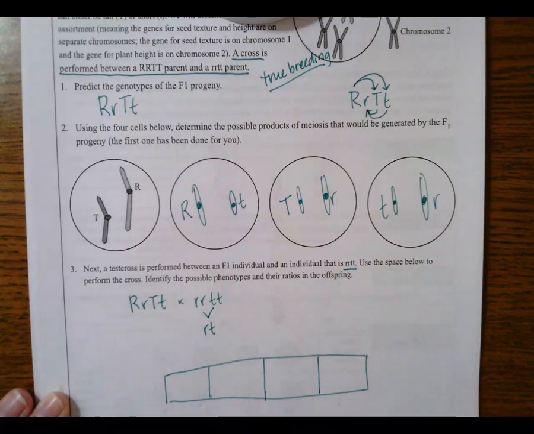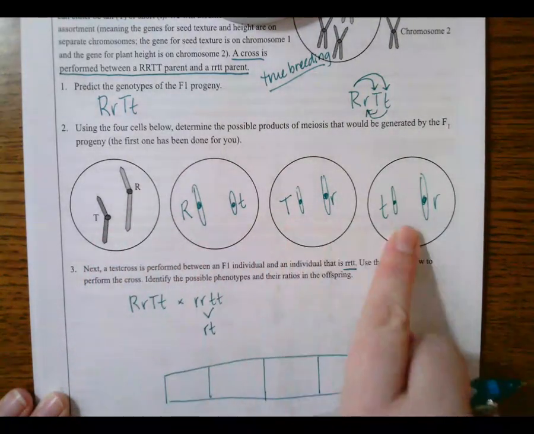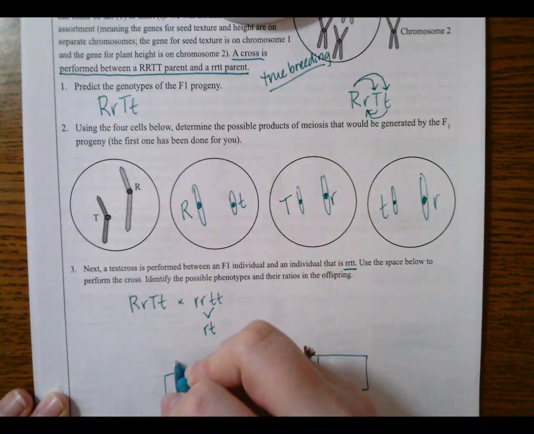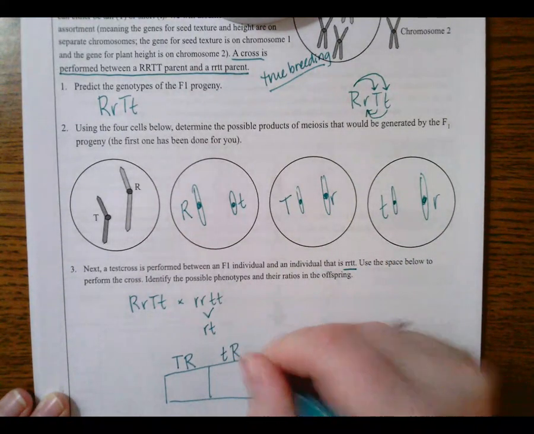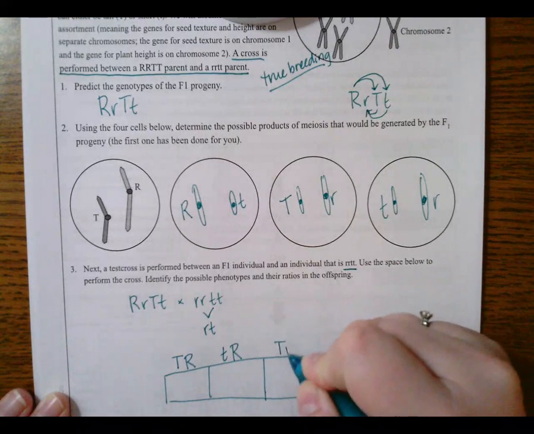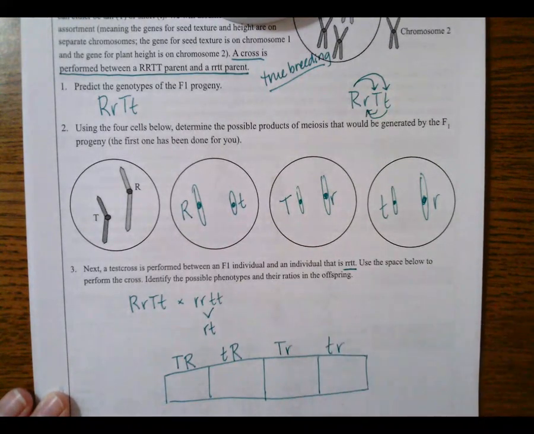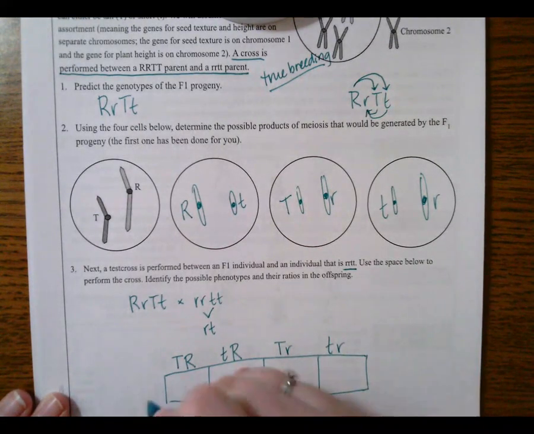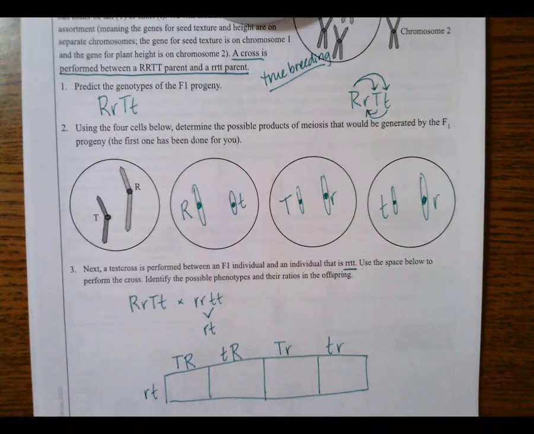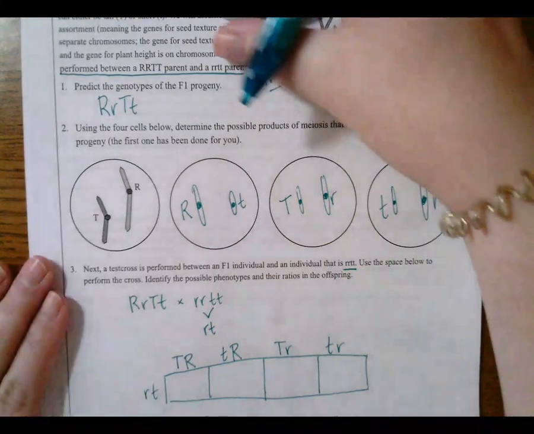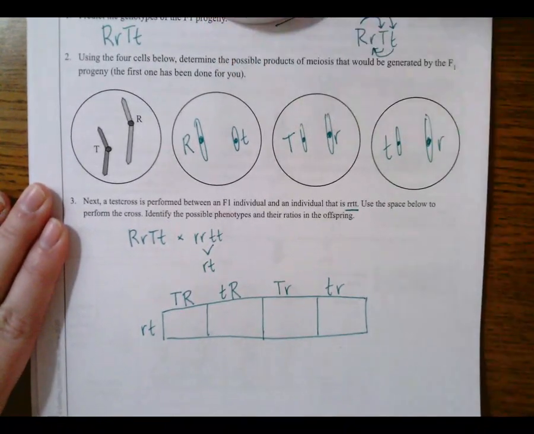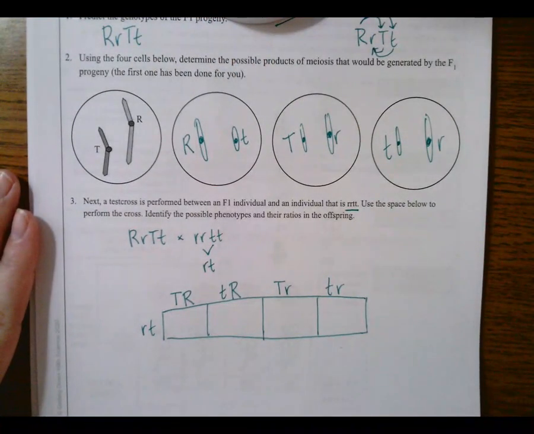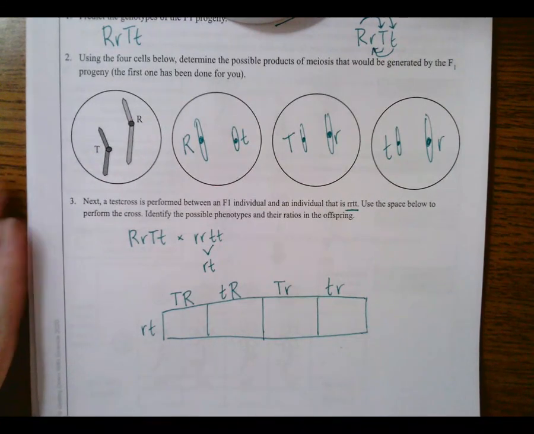Where we have our genotypes from up here on the top. So we have TR, TR, like that. And over here on the side, we just have that right there. The ratio of these is going to be the same because you could do a full-blown dihybrid cross, the 4x4, but you would end up with the exact same results, and this is just a little bit easier here, right?